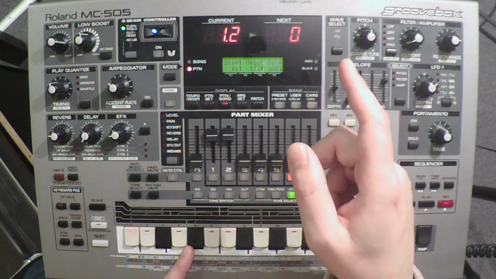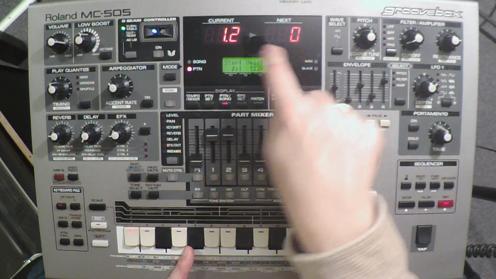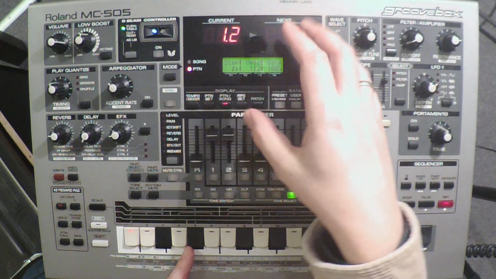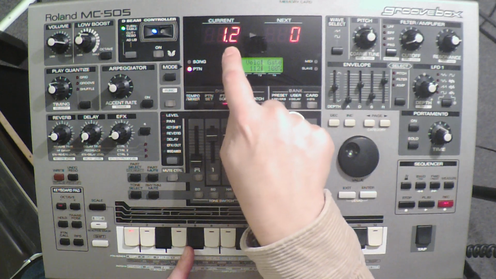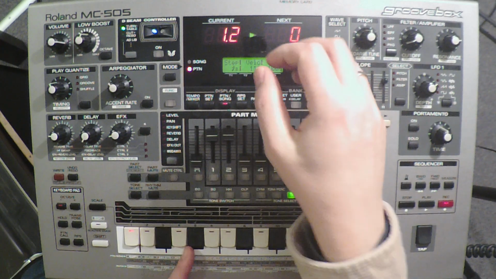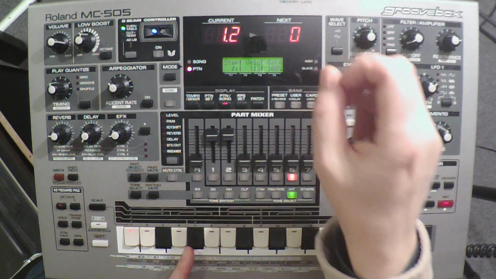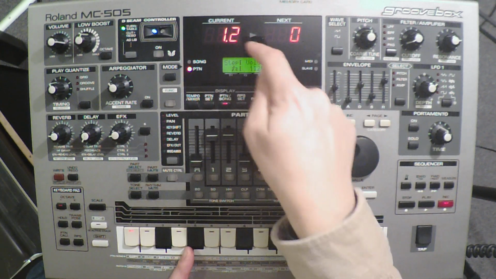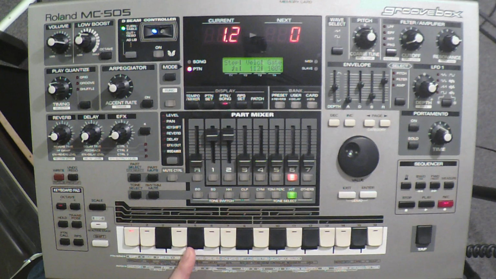If I was on an 8th note time signature, like 5/8, then for the next 8th note, this digit would have changed a lot earlier, when only 48 PPQs were reached. Then this display would have changed to 1.2 already. And in a different time signature with 16th notes, reaching 24 PPQs would also change to the next digit here in this first display. Yeah, okay.